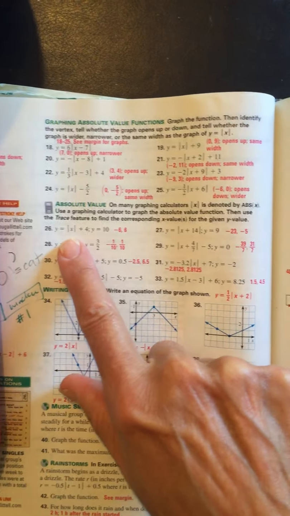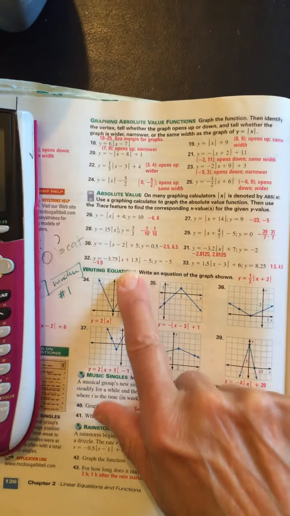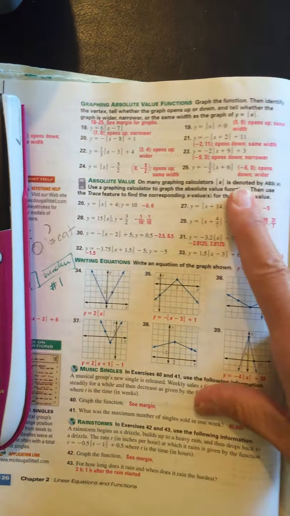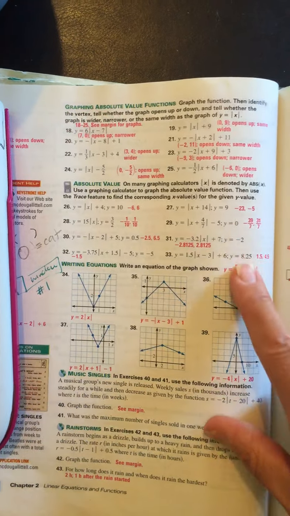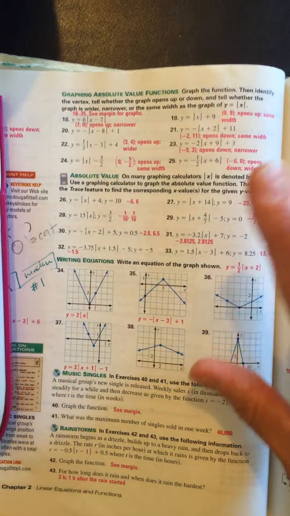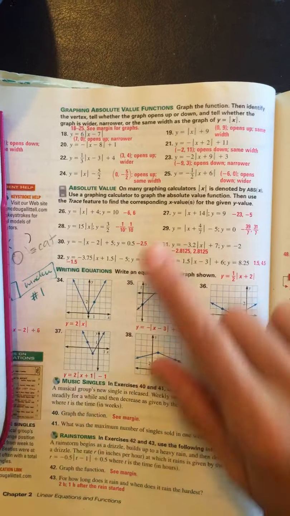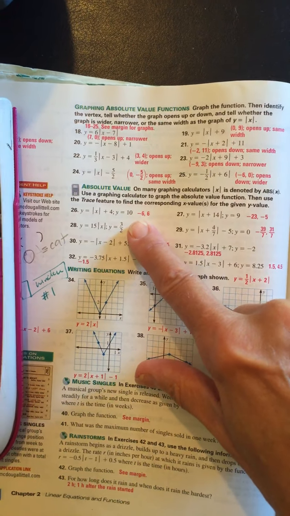Okay, so what we're going to do is graph this equation. I'm going to do some of the evens, and I'll save the odds for you so that I don't take all your fun. The odds have the answers in the back of the book, so that's why you always do the odds, so you can do one and check it, do one and check it. So I'm going to do number 26.